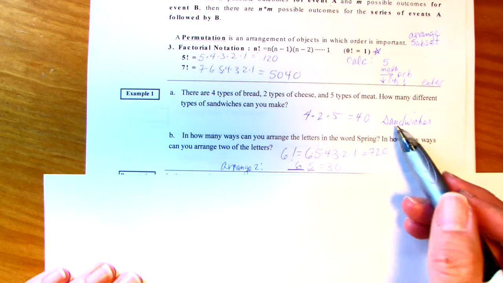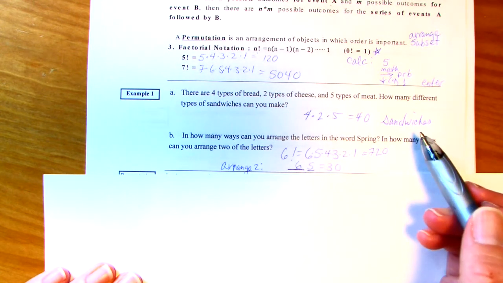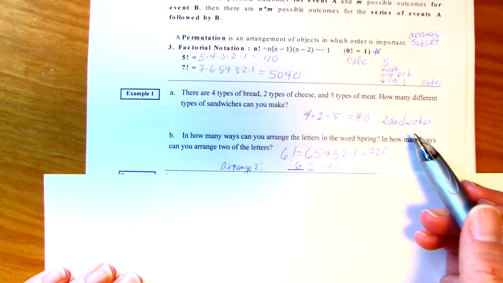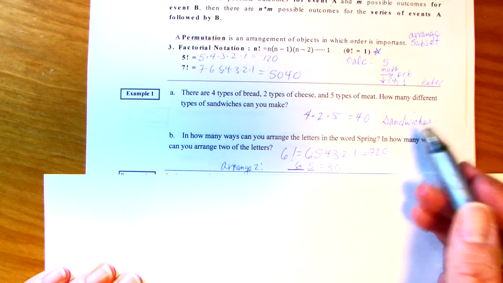I don't know why that reminds me of that line in Frozen when they know each other's sandwiches or something. I don't know, something stupid.